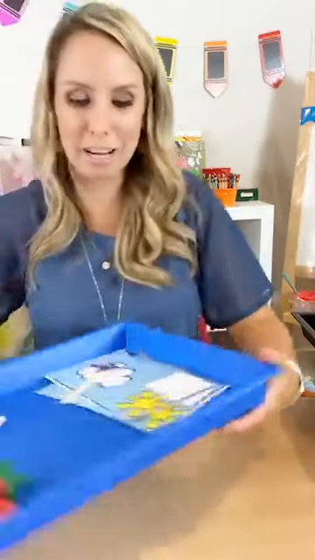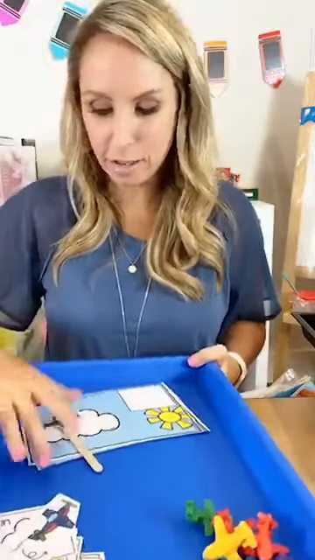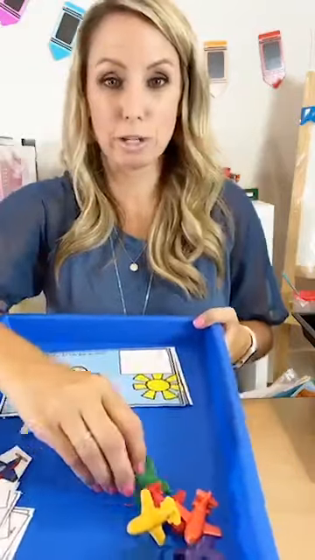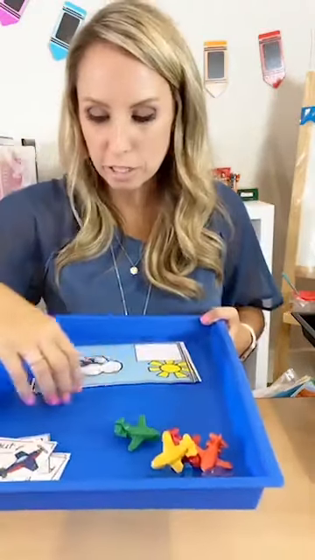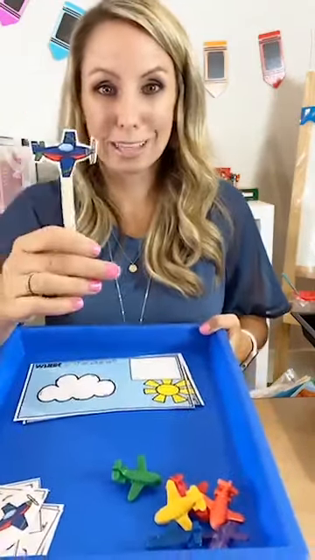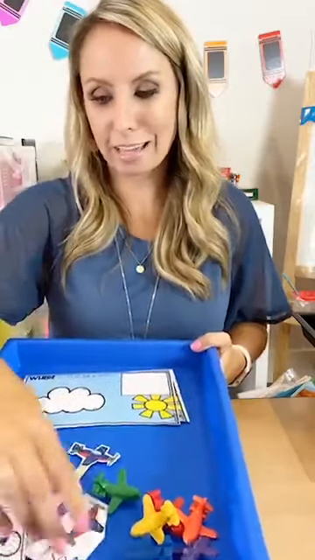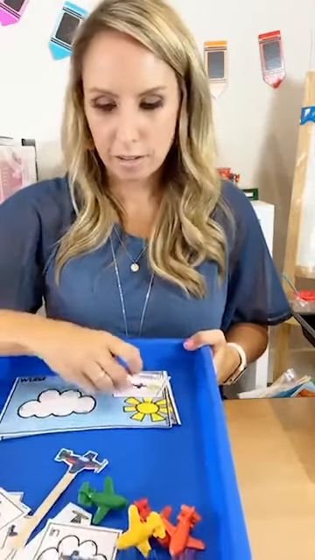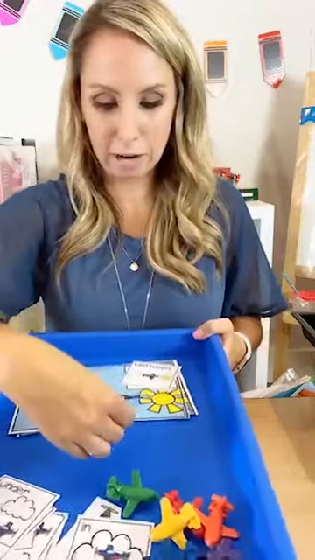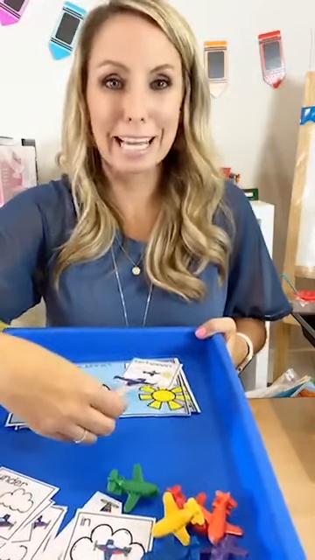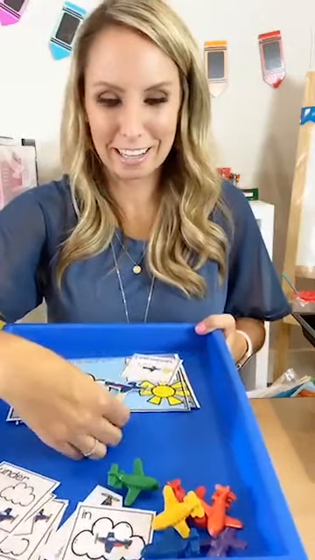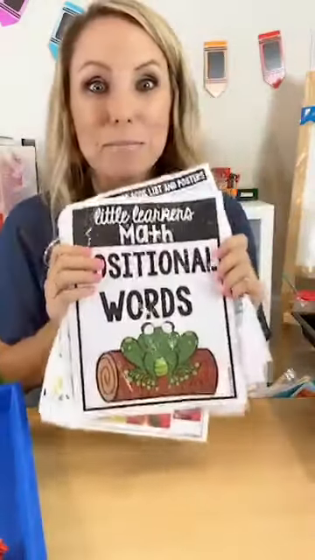And then another one, the last one is where's the plane? So again, you could use plane counters from your transportation set, or you get the little puppet so they can pick the card, put it in between the cloud and the plane, or put the plane in between the cloud and the sun. So it's another fun one. So that is my positional words unit, and it's brand new.